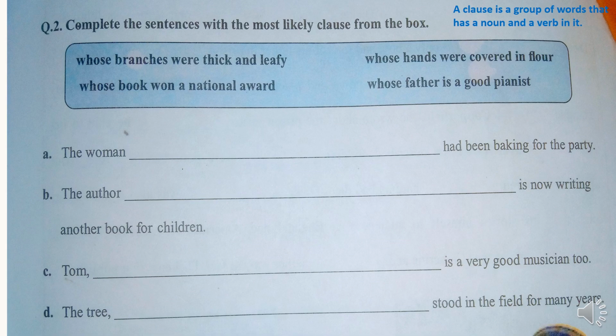B. The author dash is now writing another book for children. In this sentence, book is a clue word. Pick up the clause that is appropriate and write it down. C. Tom dash is a very good musician too. Musician is a clue word here. Now you can find the clause and write it down. D. The tree dash stood in the field for many years. Tree is a clue word here, and we all know that trees have branches and leaves. Pick up the clause and write it down.